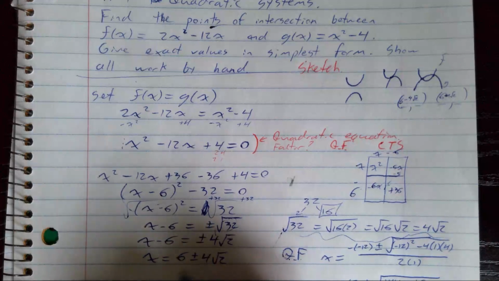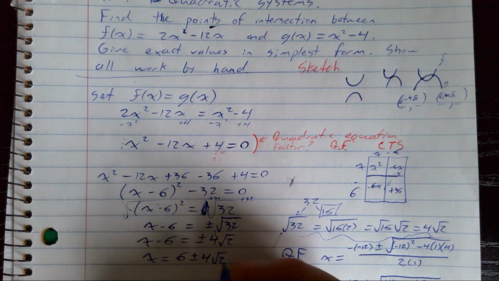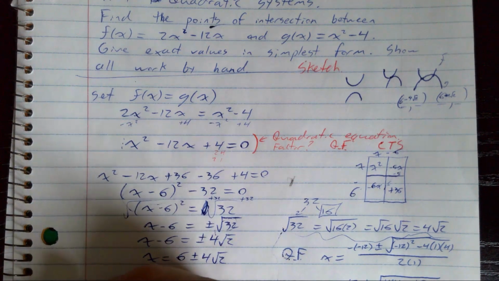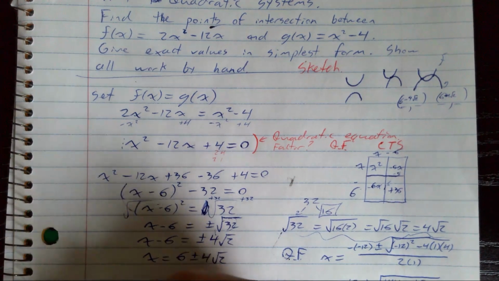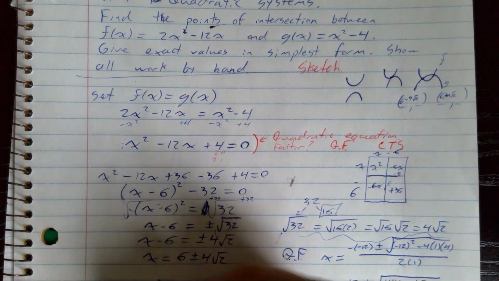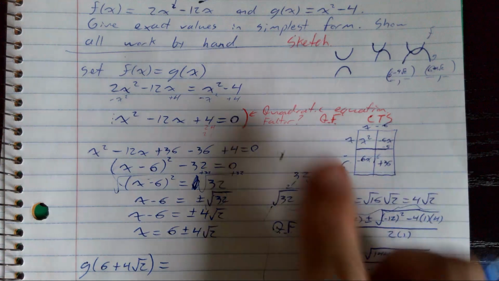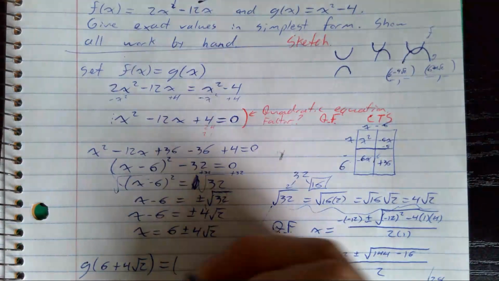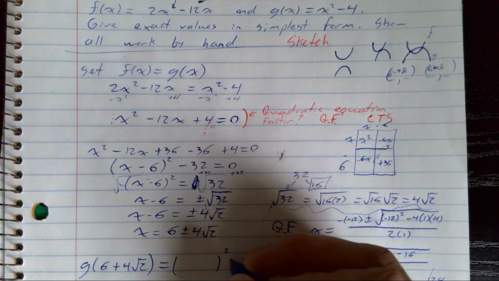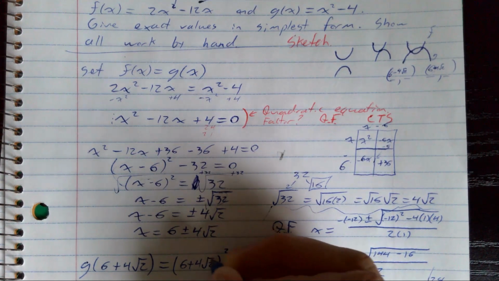I'm going to substitute in, let's do the positive pathway first. Let's tell our reader we are finding g of 6 plus 4 times the square root of 2. Sorry, I'm trying to show both on the camera. There's g of x. So this is going to be my argument squared minus 4. My argument is 6 plus 4 root 2.